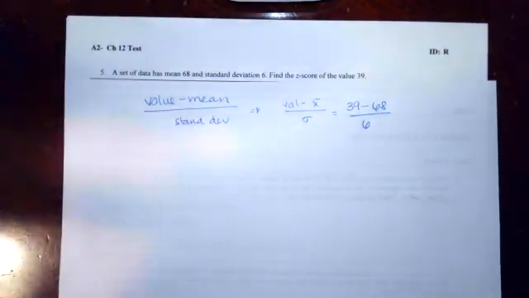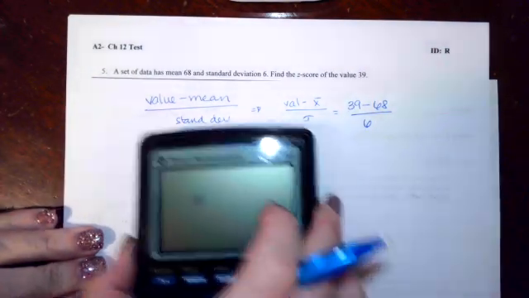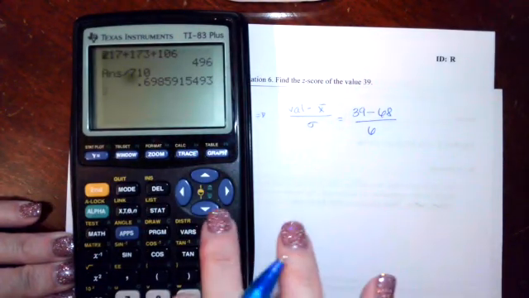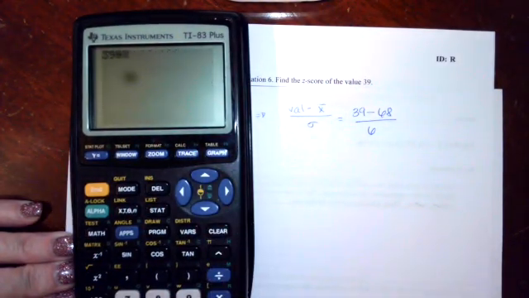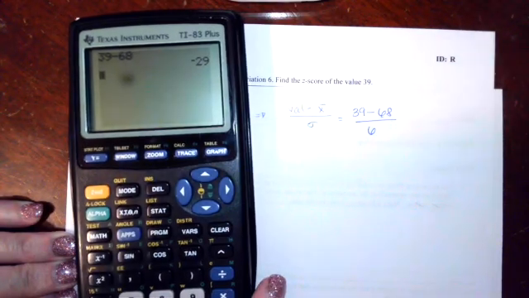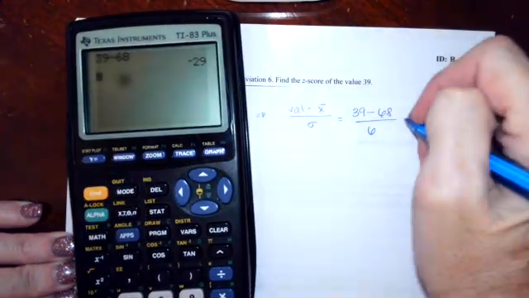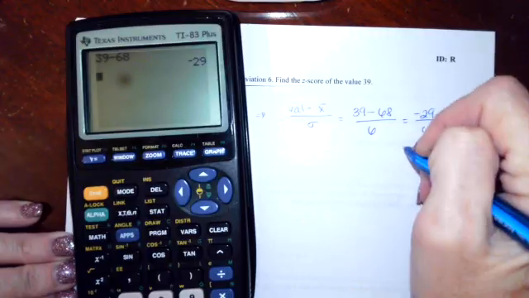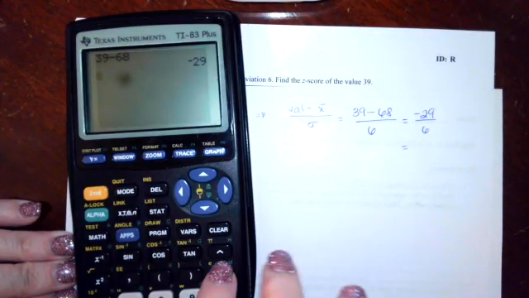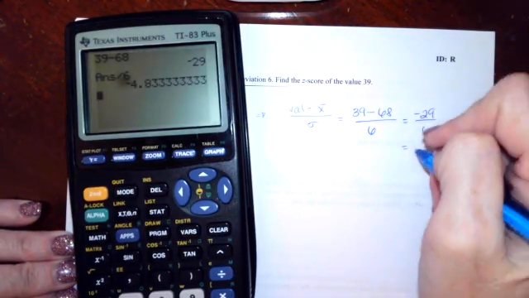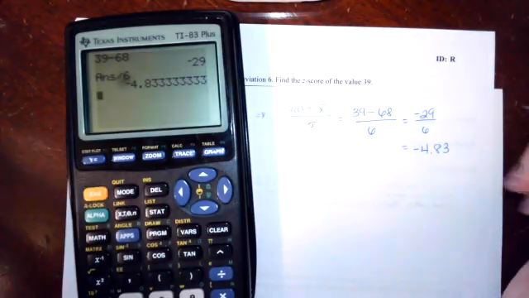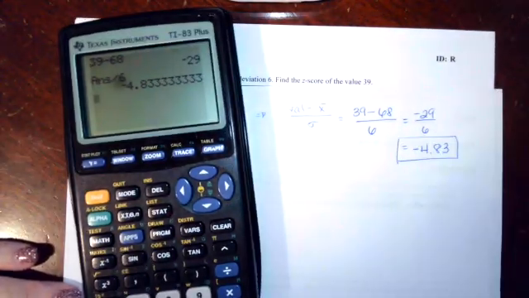The mean is 68. And your standard deviation is 6. Now when you put this into the calculator, I strongly recommend that you put the numerator in first and simplify that. So we've got 39 minus 68, which is negative 29. And then that's all over 6. So then we have negative 29 divided by 6, which is going to give us negative 4.83. And that will be your z-score.